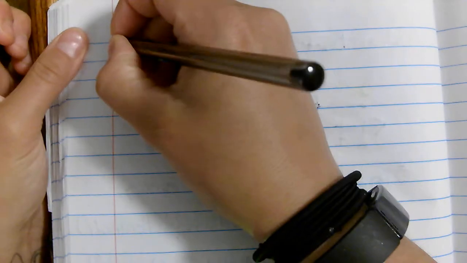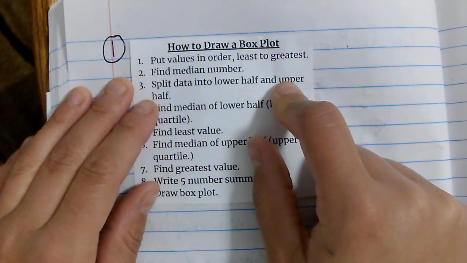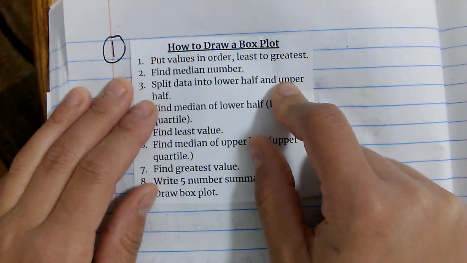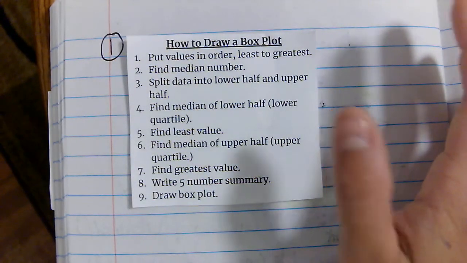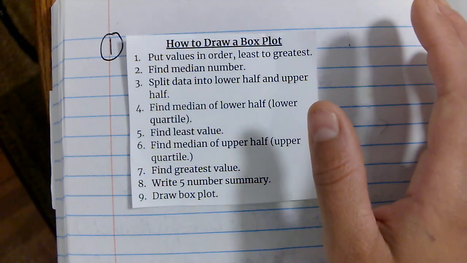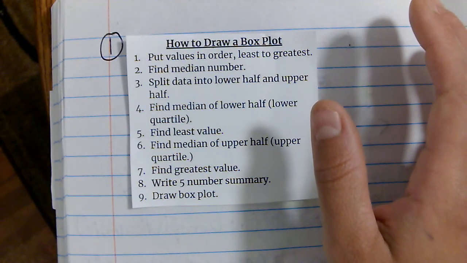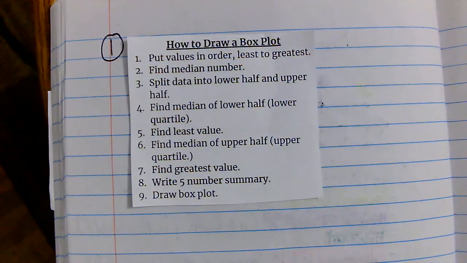So this is going to be number 1. Okay, and the cutout I have here is just kind of like the steps that we're going to follow as we make a box and whisker plot, also known as a box plot. Eventually you won't have to look at this every single time, but I put it in there just in case you need a refresher, like if you're doing homework or something and you need to know, oh, what do I do next? You can refer back to this. So I'm going to pause and glue in, please.